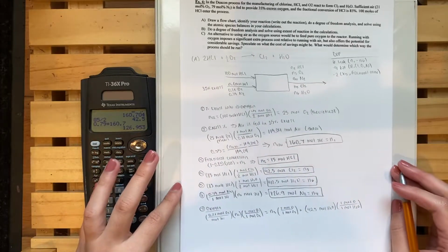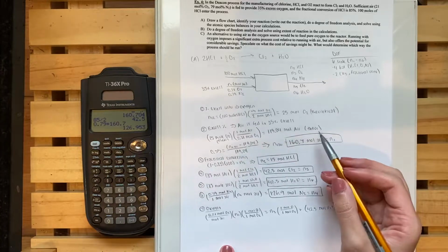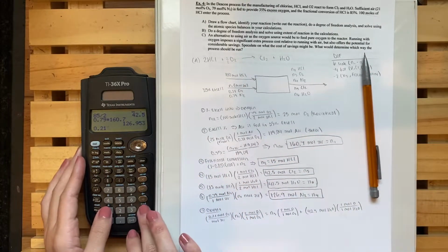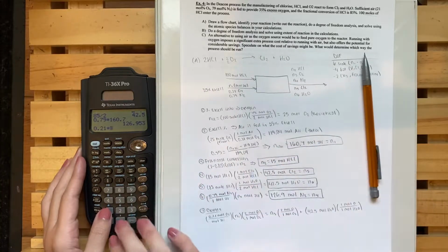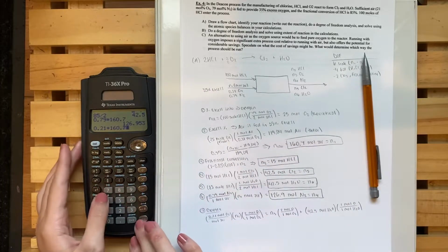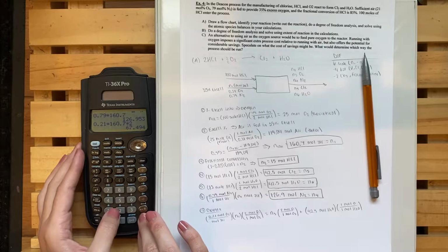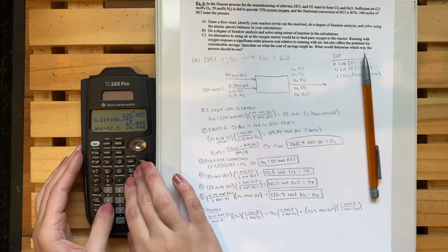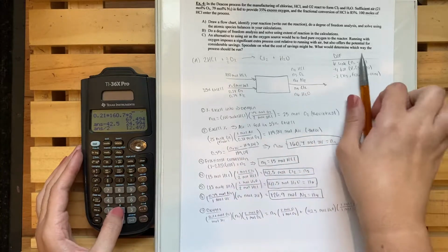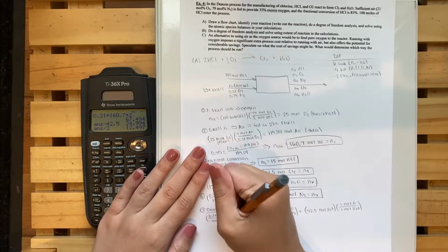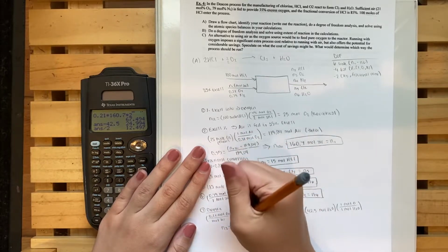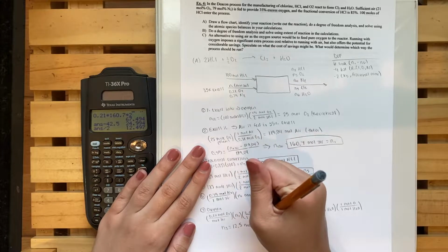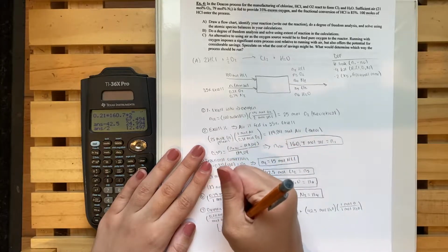And we know N1, so 0.21 times N1, which is 160.7, times 2 minus 42.5, divided by 2. So N3 is equal to 12.5 moles of O2.